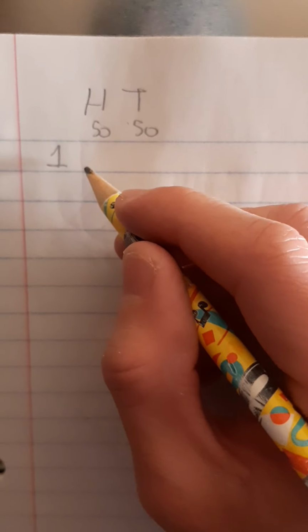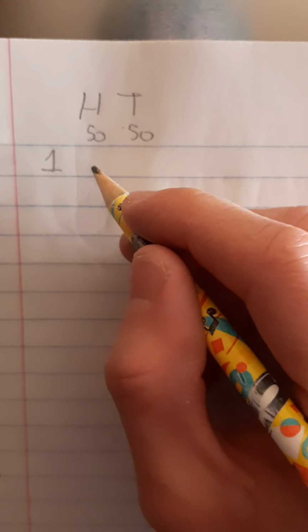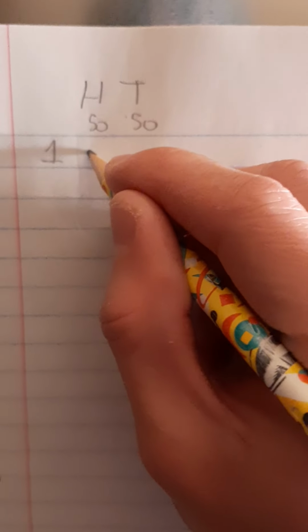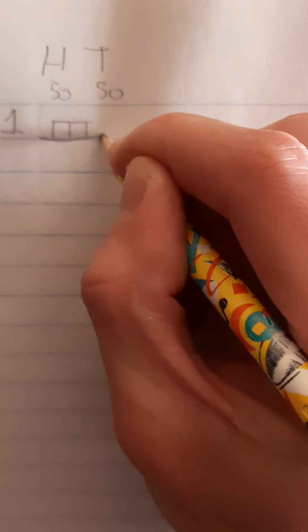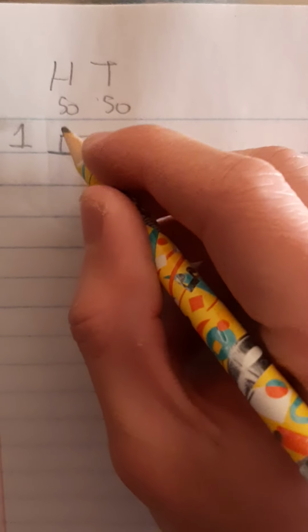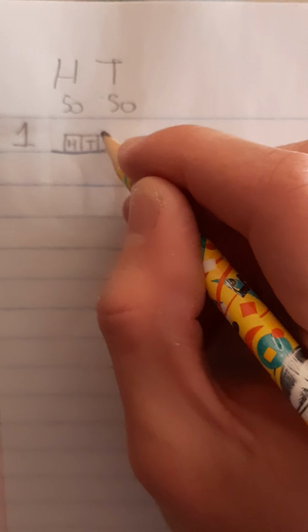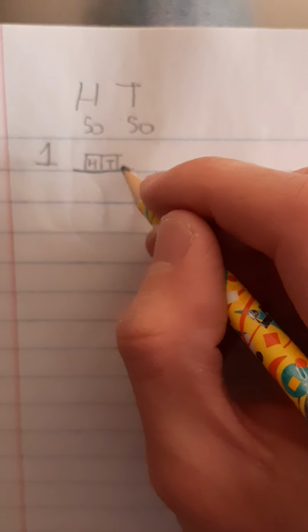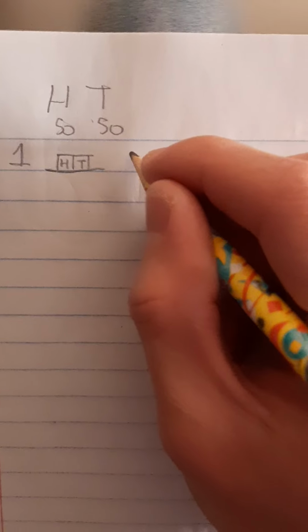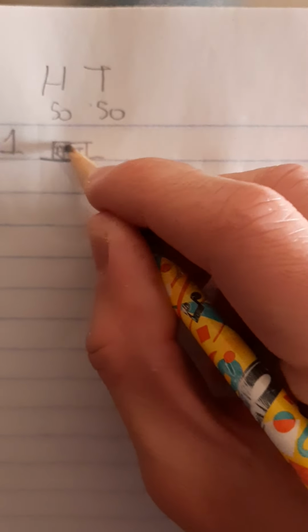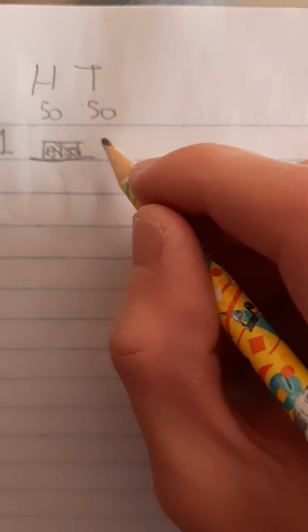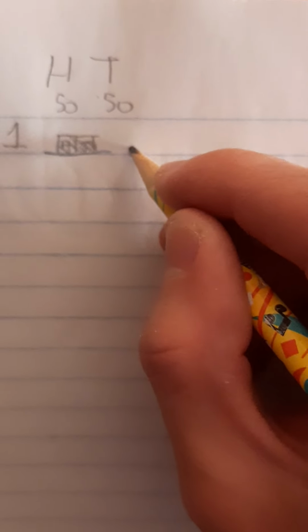So if we draw a cumulative probability graph, all that is showing is the probability of getting each outcome. If we draw a graph with the outcomes, this will be heads, this will be tails, and it's conventional to make the area under the curve, this whole rectangle, equal to 1.